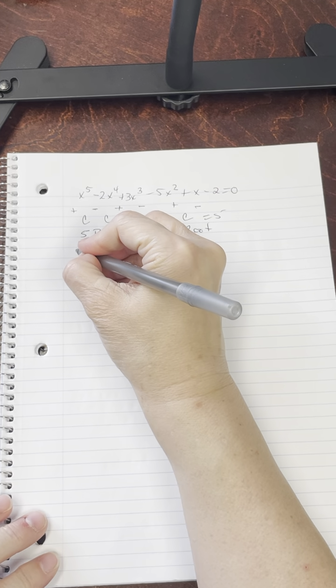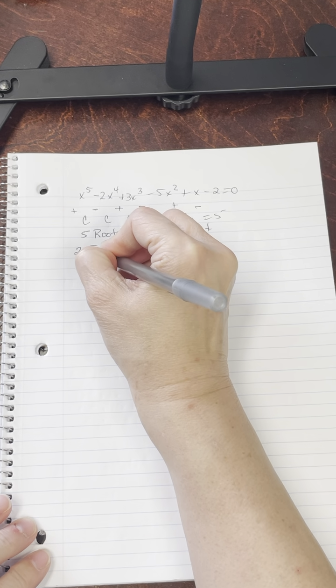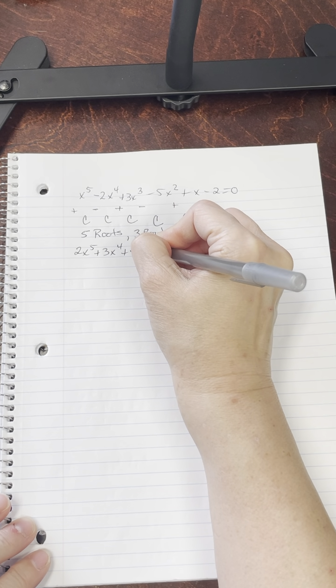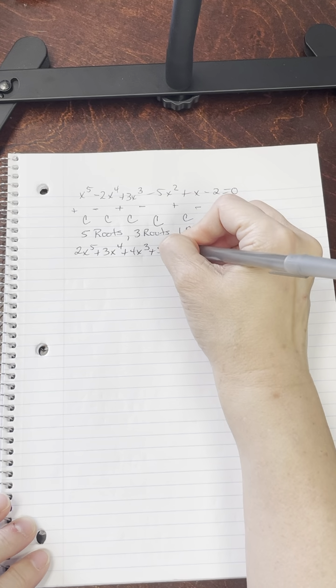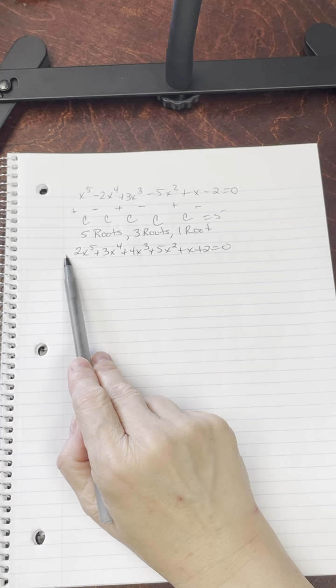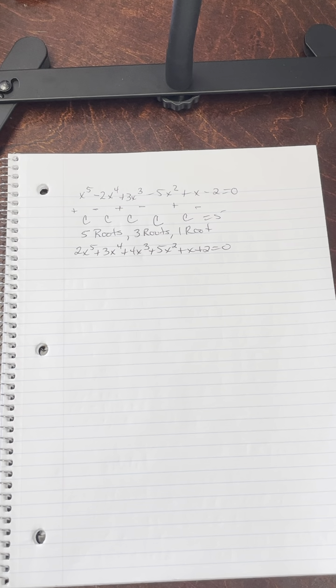So in example 2, it gives us 2x to the 5th plus 3x to the 4th plus 4x cubed plus 5x squared plus x plus 2 equals 0. So I have positive to positive to positive to positive to positive to positive. Oh, I have no changes. So since I have no, just a second. Oh, I need to read the problem more carefully. Discuss the number of negative real roots.